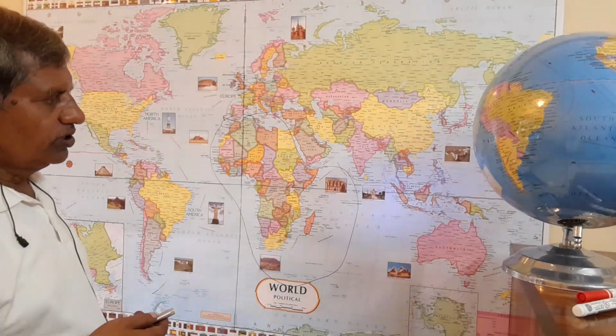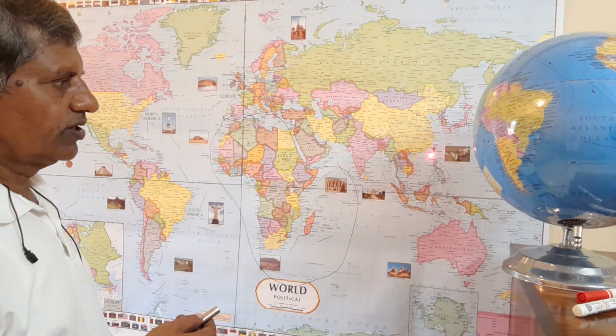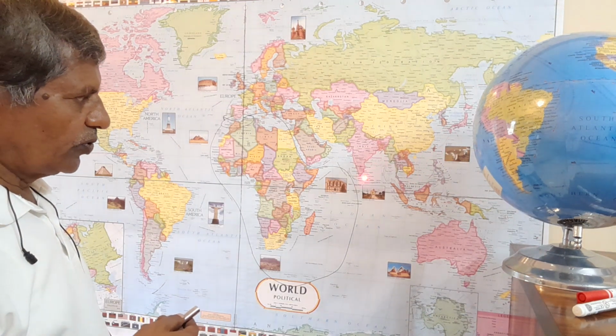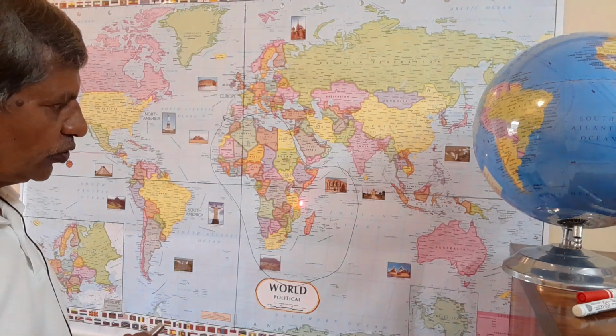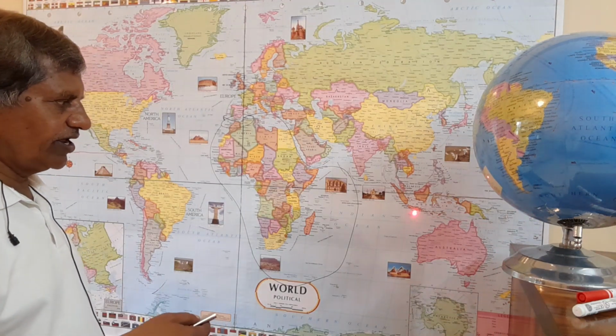The other part of geography is the ports. Ports will all be situated on the sea coast, somewhere here. All the ports have to be always on the sea coast because a ship has to take the berth alongside and then load the cargo, take it via the sea, and go to the next port. So all the ports will be on the sea coast. All the continents will have ports.